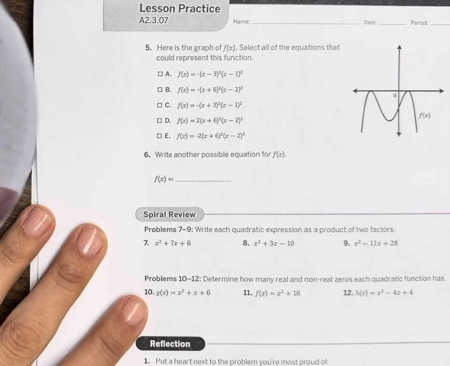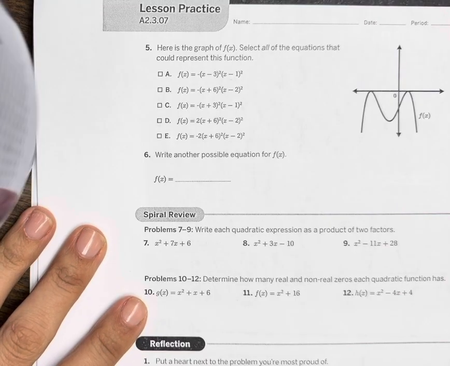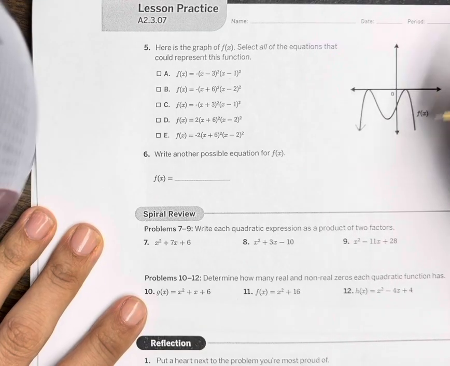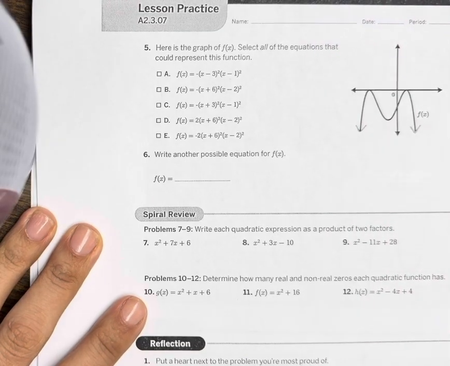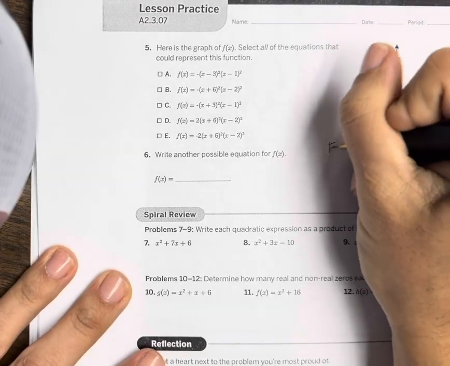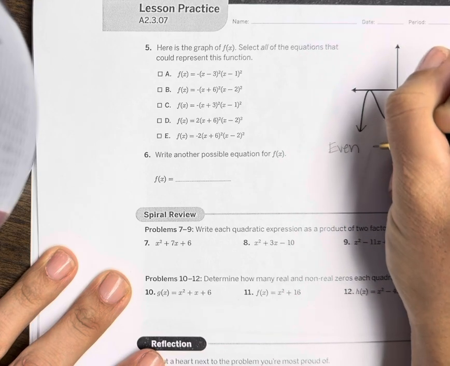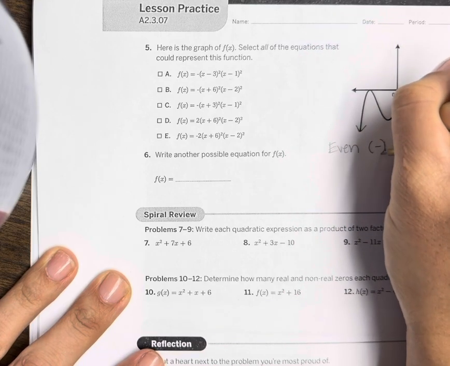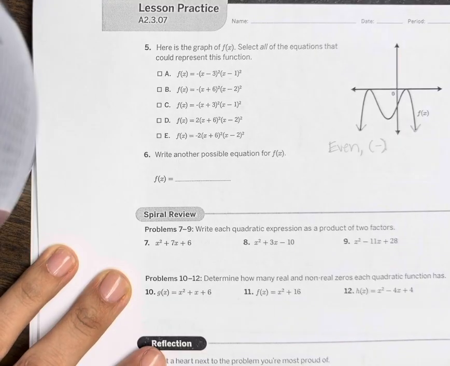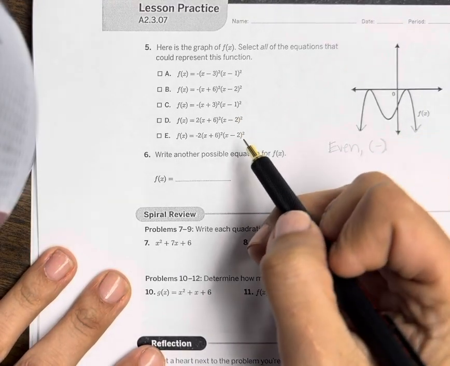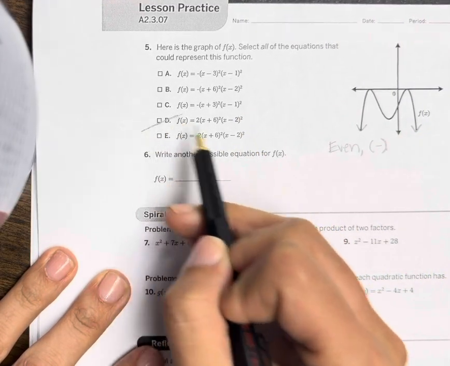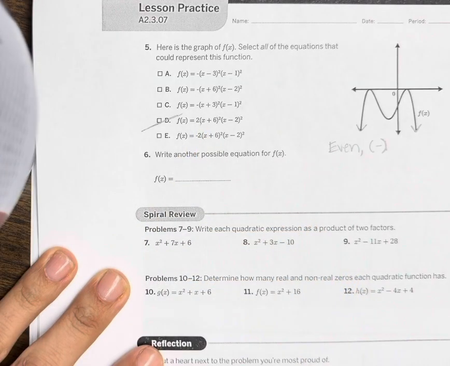Here's a graph of f of x. Select all the equations that could represent the function. All right, I see it being down and down. That tells me that it's even and negative. So I'm going to eliminate the positive one.